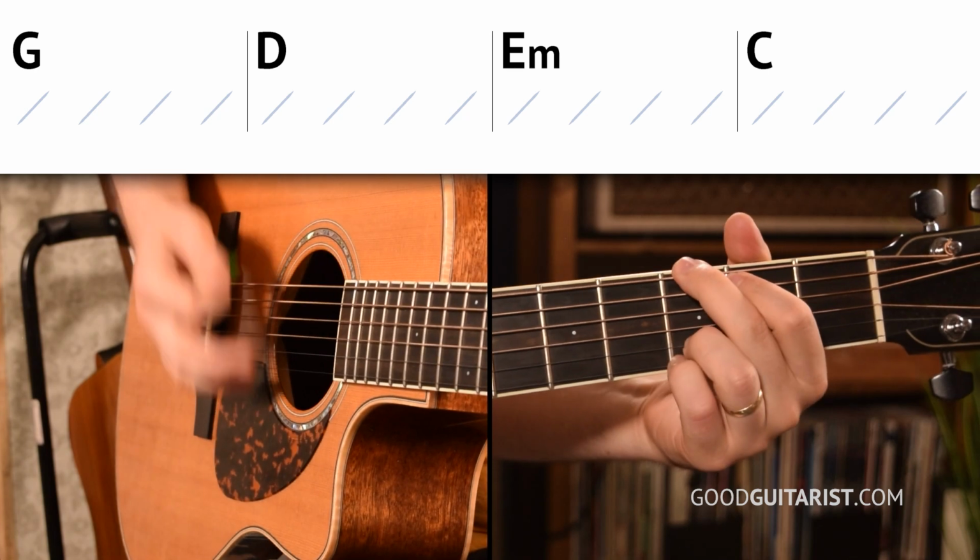There's so many. And the difference between all those songs is how you strum or pick or finger pick the progression. It's the feel of it. Like for Don't Stop Believing, it's all about pushing into the next chord a little bit early.